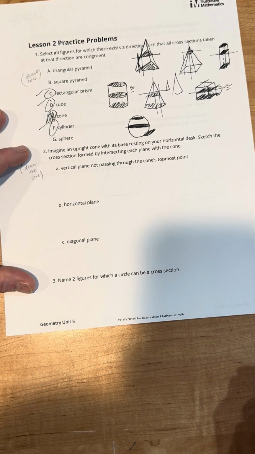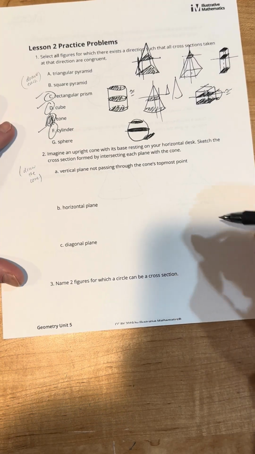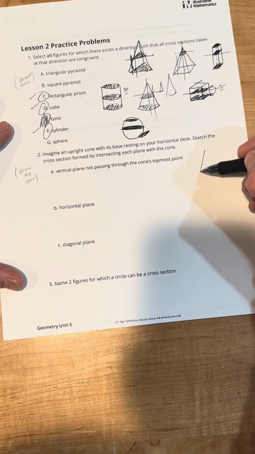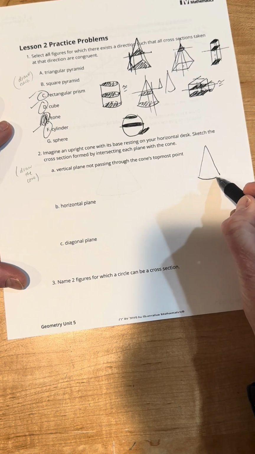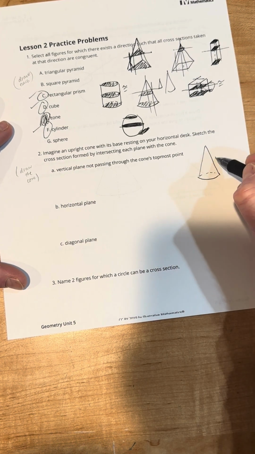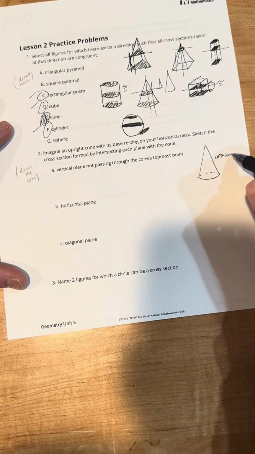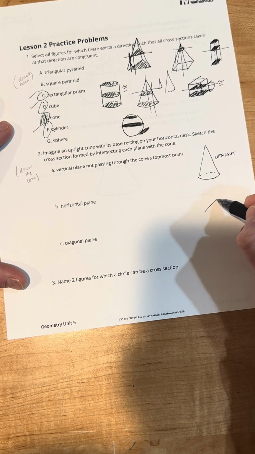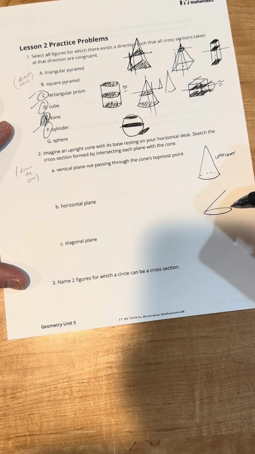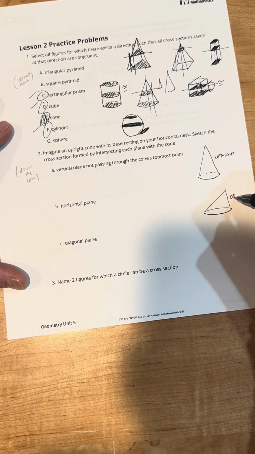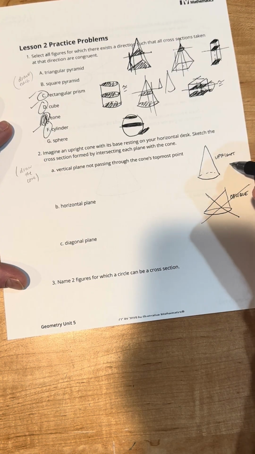All right, number 2, draw the cone. Imagine an upright cone. That upright cone just means that it's not tilted. So this one is upright. Here's an example of an oblique. So we're not talking about oblique cones, we're talking about upright.